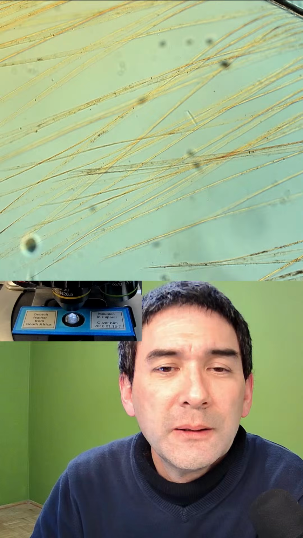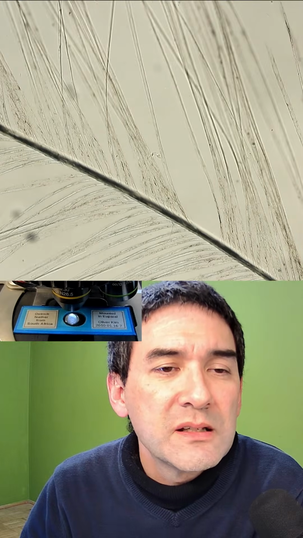But this here is the feather of an ostrich, and because I've got DIC, I'm just going to look at it in bright field. But it looks a little bit like this feather has survived the past. Well, in this case, 16 years, because I made the slide a few years after I visited South Africa. So that is the feather of an ostrich.